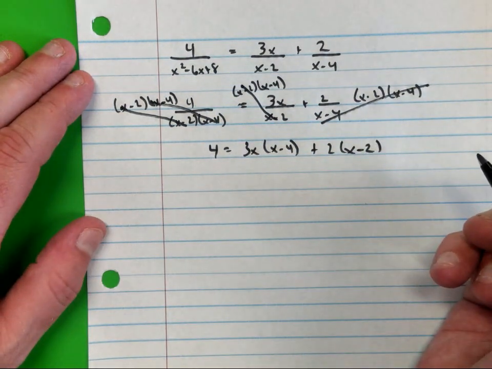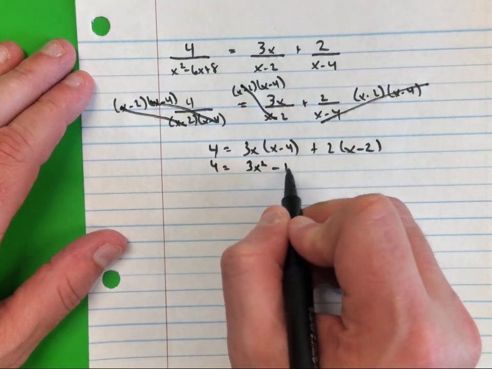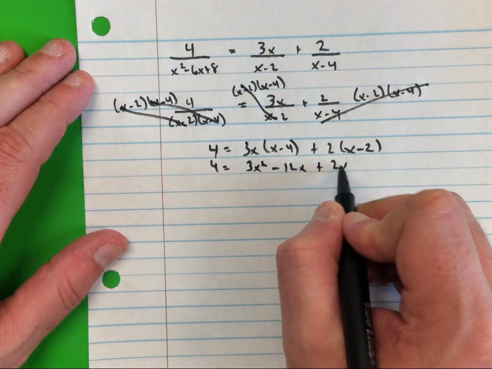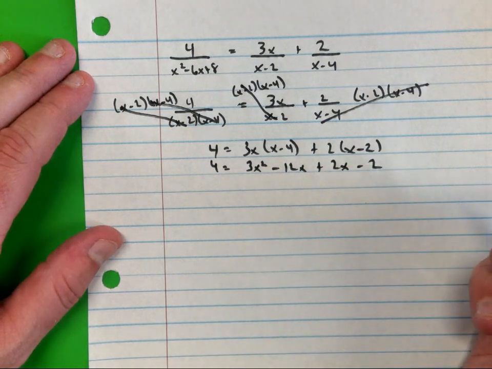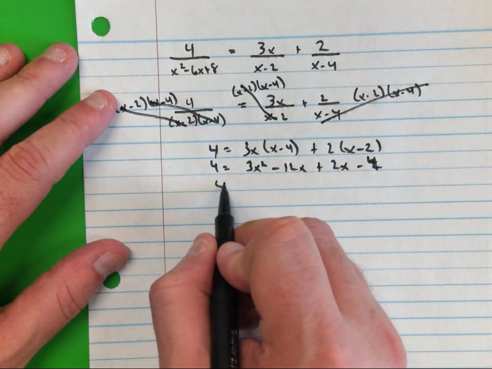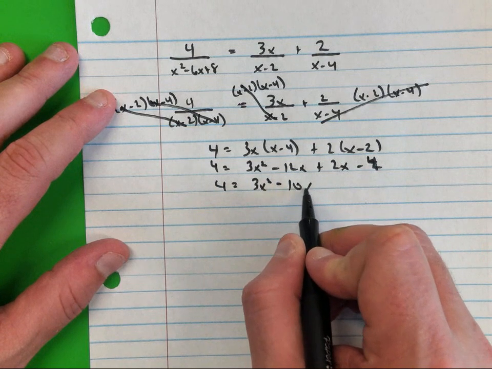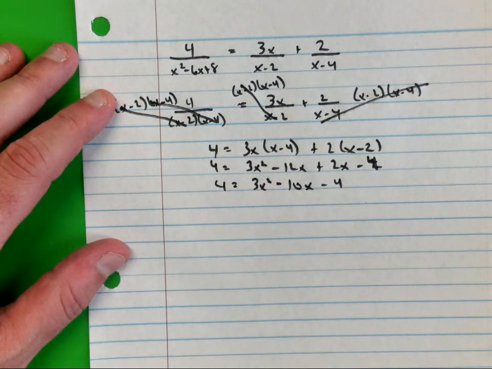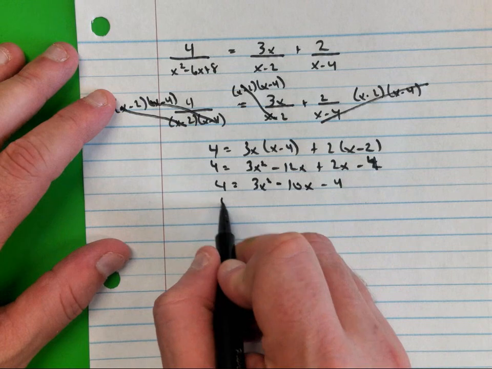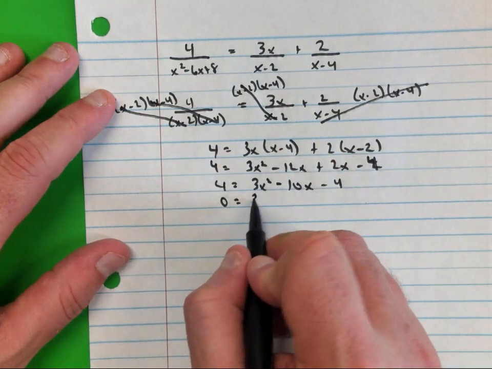Y'all remember doing these? Now, 4 equals 3x squared minus 12x plus 2x minus 2. Oh, yep, thank you, minus 4. I'm just having a day. 4 equals 3x squared minus 10x minus 4. I need to get it set equal to what? Because we went from what? Rational to?